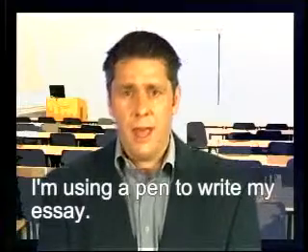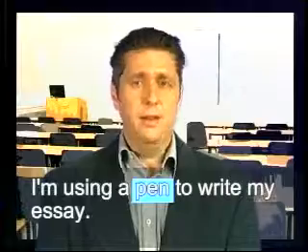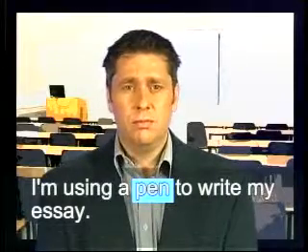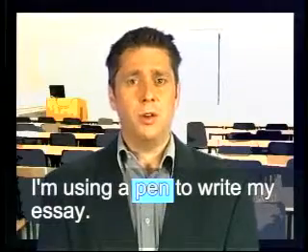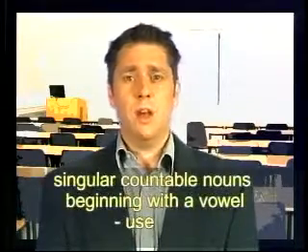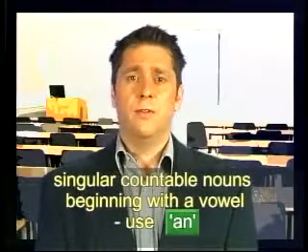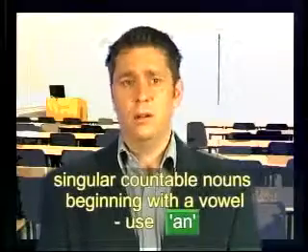I'm using a pen to write my essay. Again, pen is a countable noun, and since the word begins with a consonant, we use the article a before pen.